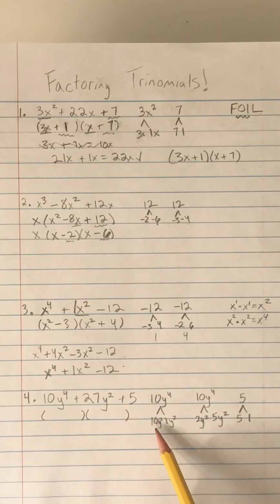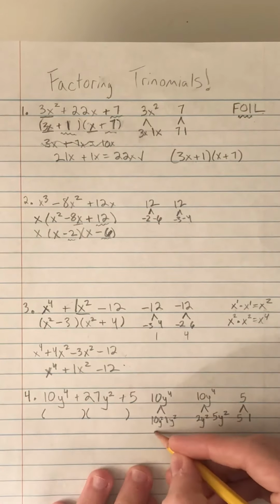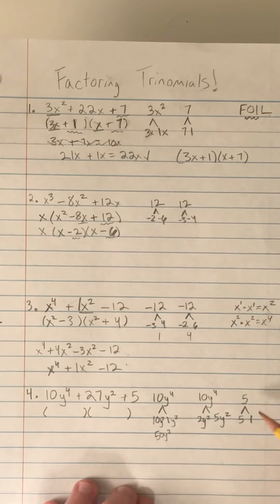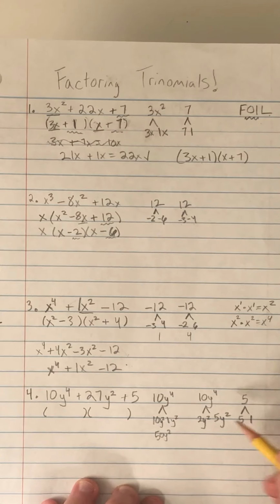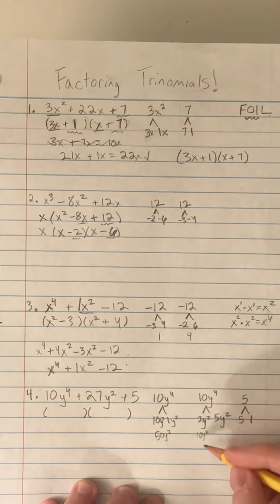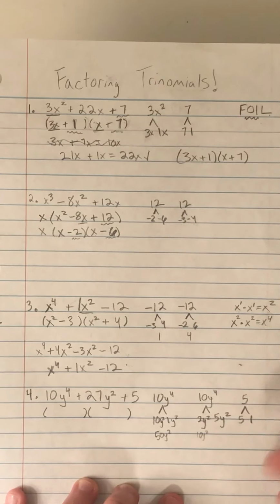So 5 times 10y squared would give me 50y squared. That's way bigger than the middle. 5 times 2y would be 10y squared. Okay, so that could maybe add up to the middle. And 5 times 5y squared would give me 25y squared, which is close to what I have.